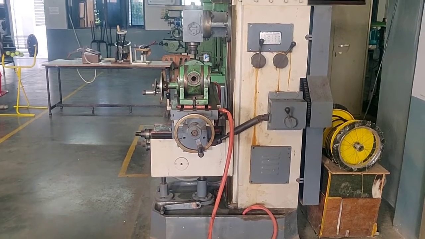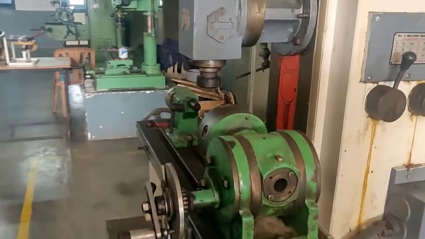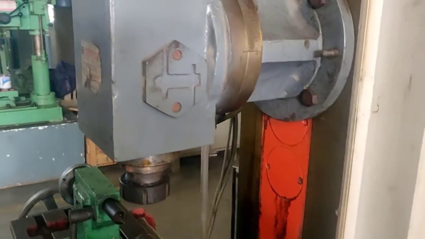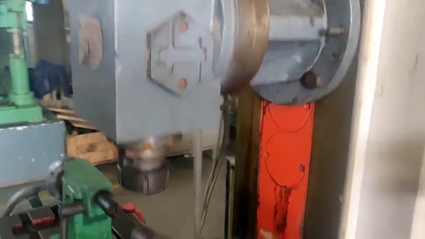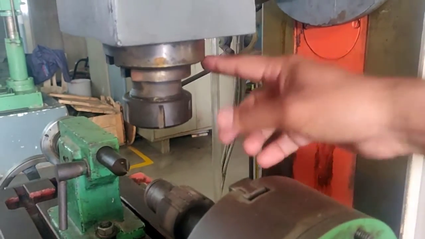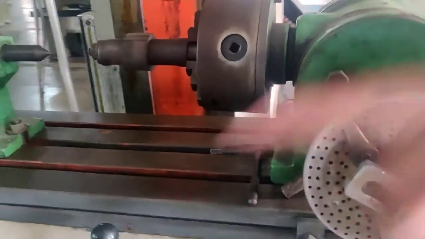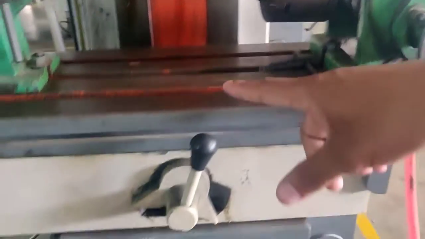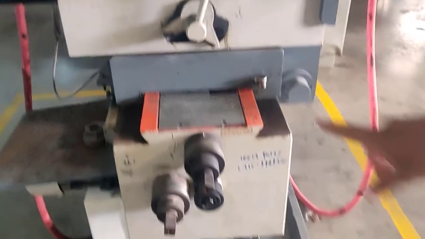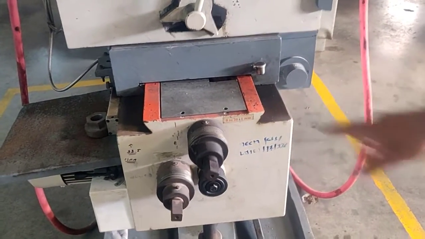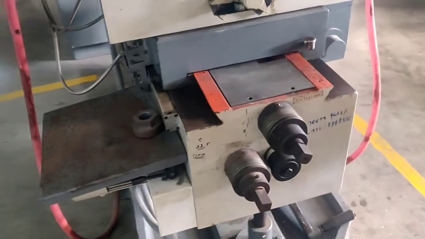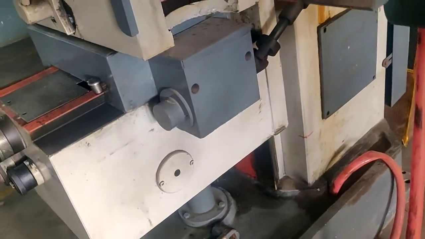This is the vertical milling machine. You can see this is the spindle head, and this is the spindle of this machine. This is the work table on which various operations are performed. This is the saddle, and this is the knee of this machine.